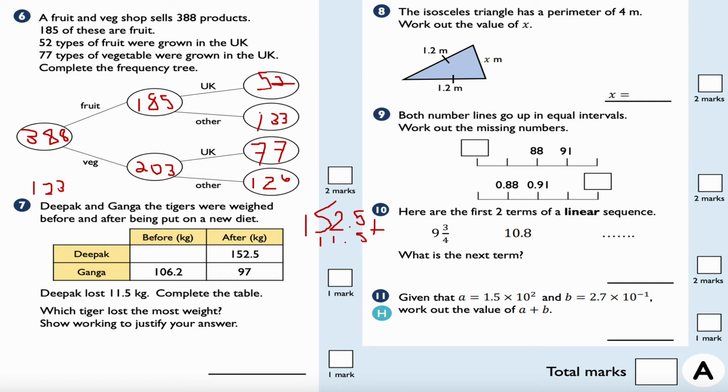So 11.5. Okay, so being very careful with our place values here. 5 add 5 is 10, so 0 carry the 1. 2 add 1 is 3, add 1 is 4. 5 add 1 is 6, and then I've got the 1. So Dipak, before he started the diet, weighed 164.0 kilograms, or just 164.